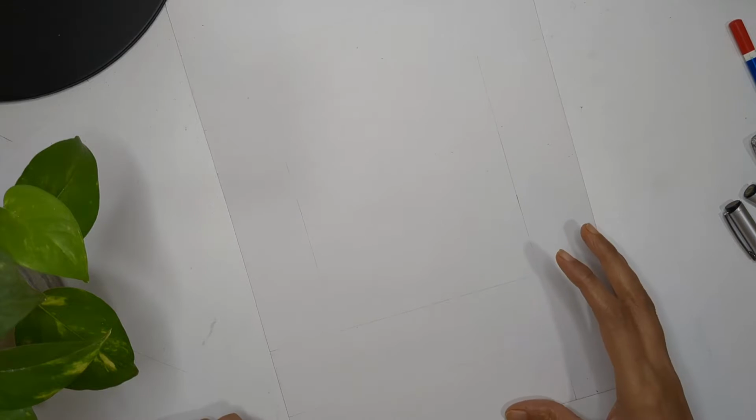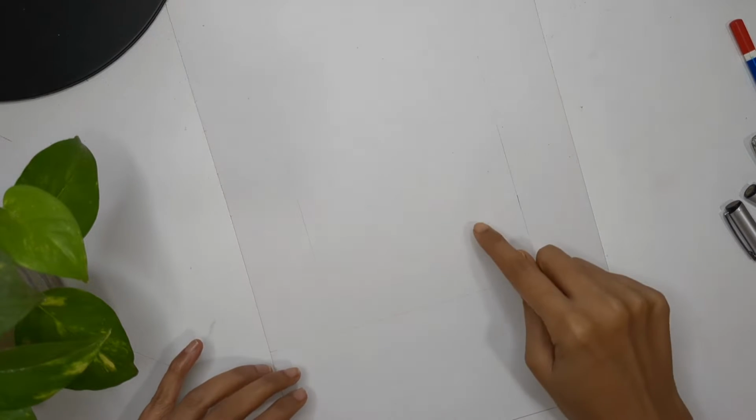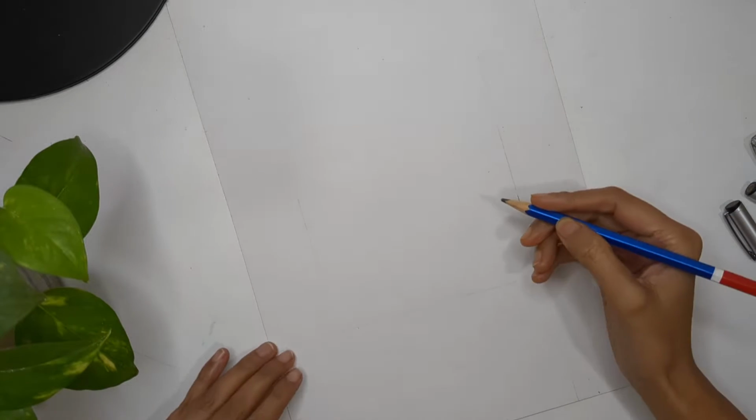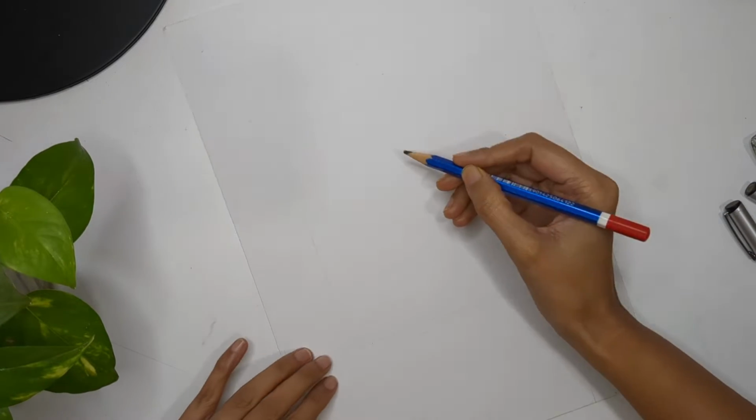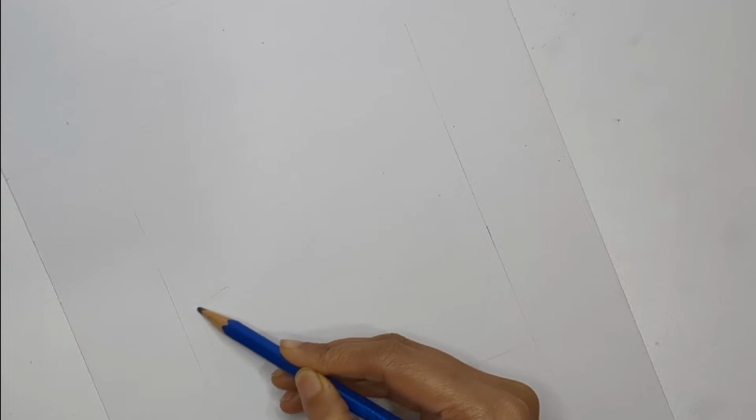So I have created this a box in between my sheet. So this is not important, but if you want to define your area for the flowers and for the flower fields that you want to draw, you can do something like this. So let's start with the perspective of the flowers, because this is something very important to learn when it comes to the group of flowers.